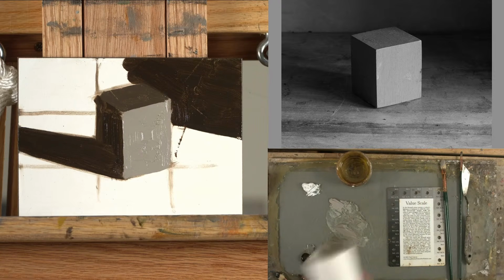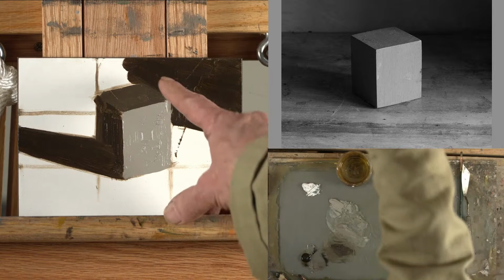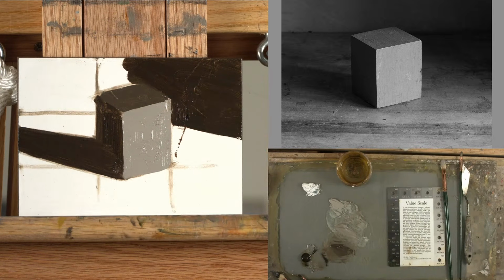Trust your value scale. I can see the difference here between these two values. It might not be so obvious on the screen, but they are close anyway. They're pretty close, those values. What are we after here? About a 5-ish. A little bit less crucial.